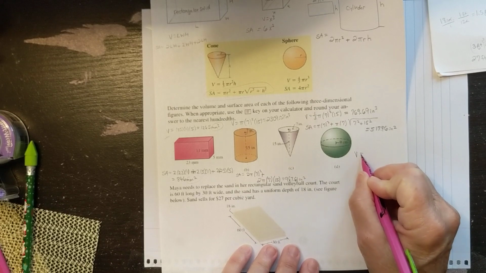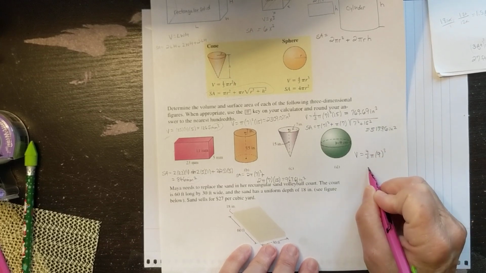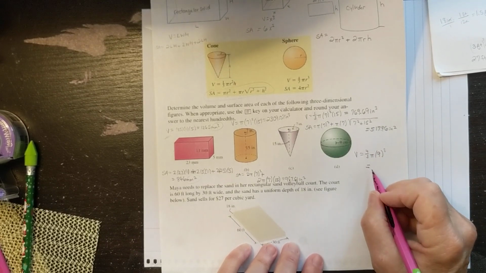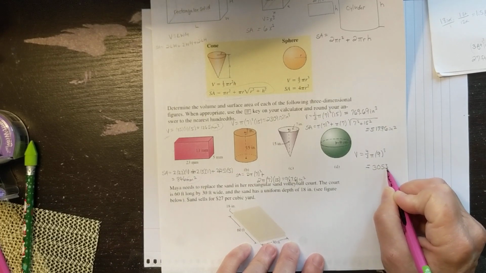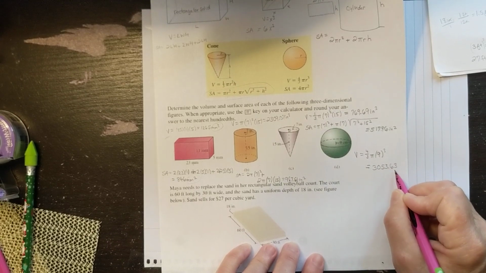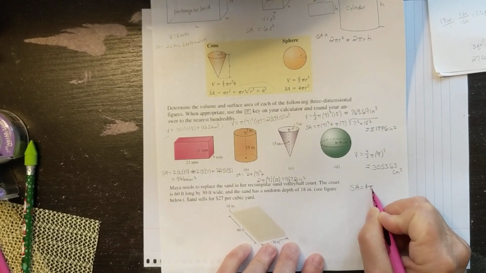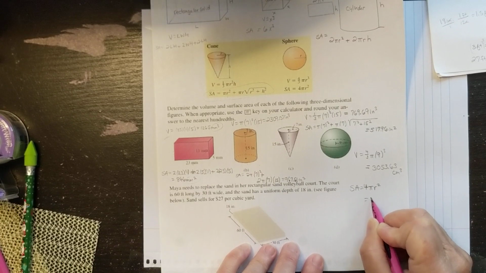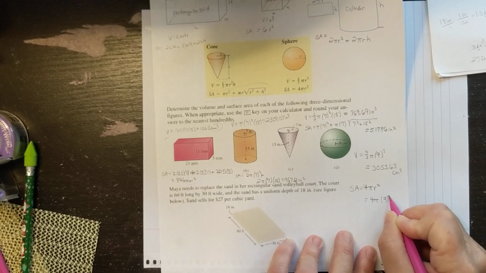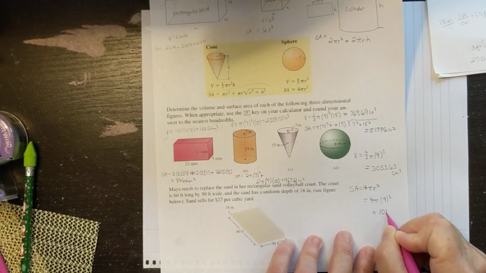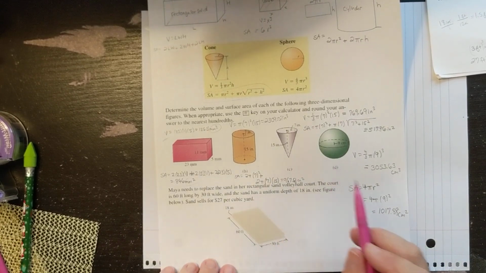All right, this is a sphere with a radius of 9. So the volume for a sphere is 4/3 pi r cubed. And you're going to end up with 3,053.63 cubic centimeters. And the surface area is 4 pi r squared. So when you put that in your calculator, 4 pi 9 squared, you get 1017.88 square centimeters. So that's what you get there.